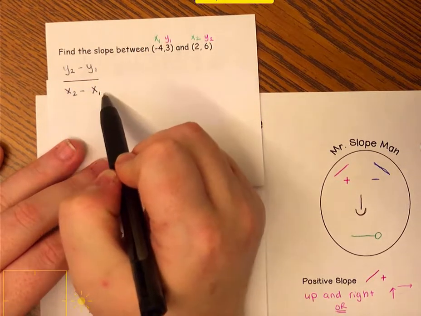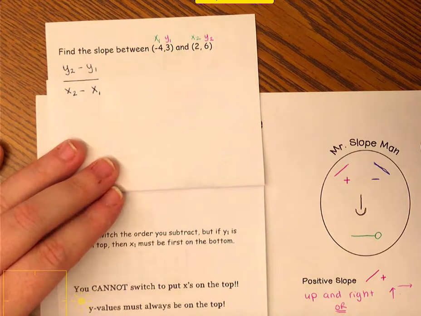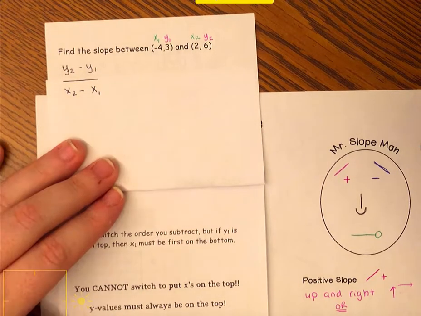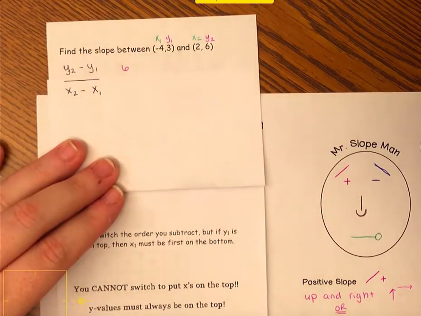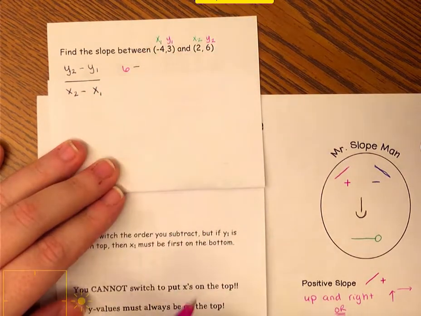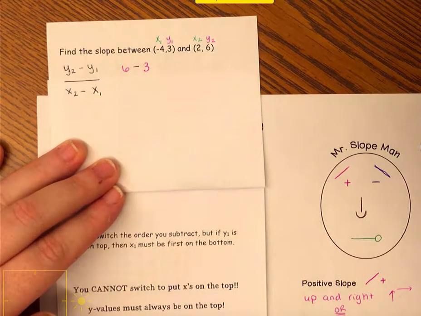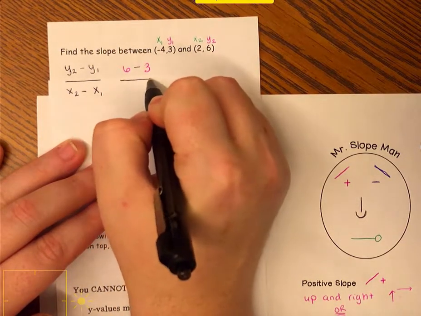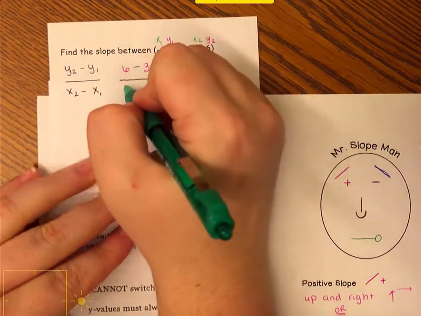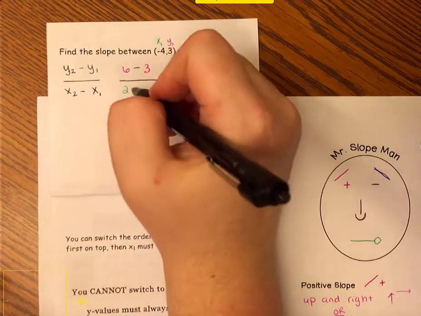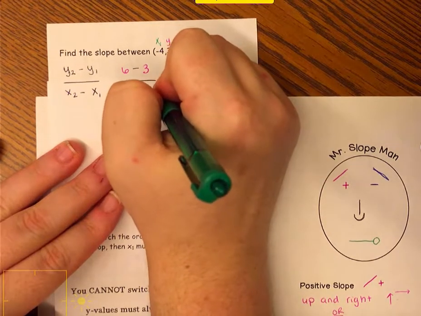Change in y over change in x. So it's the difference of the y values over the difference of the x values. So now plugging them in, my y2 value is 6 minus my y1 value is 3, because no matter what, I have to put that minus sign. Even if there is a negative, I still have to put that minus sign. Divided by my x2 value is 2 minus my x1 value is negative 4. So I'm going to put negative 4 here.